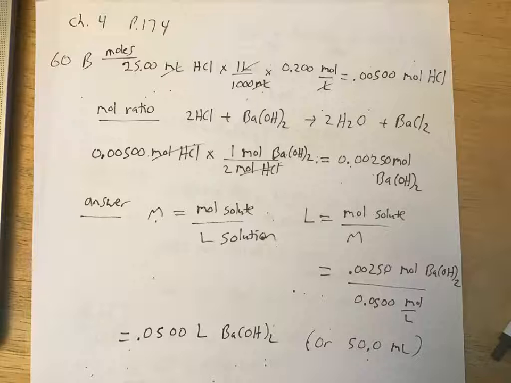So to find moles, you do the volume times the molarity. Then to use the mole ratio, you need your balanced equation. So you write the HCl and the BaOH2, then the H from the acid and the OHs from the base react to make water. Leftovers are the Ba and the Cl.